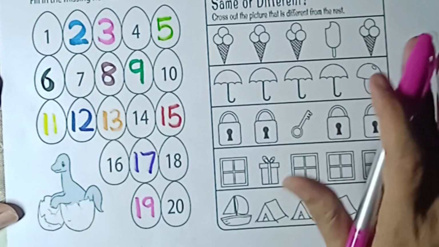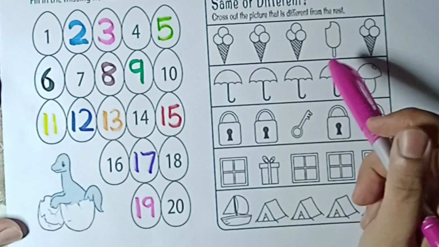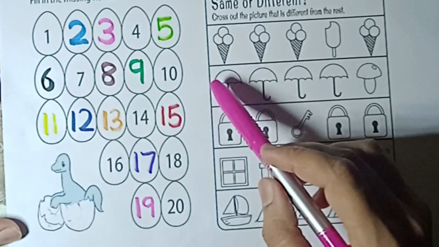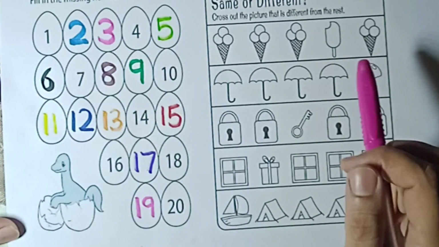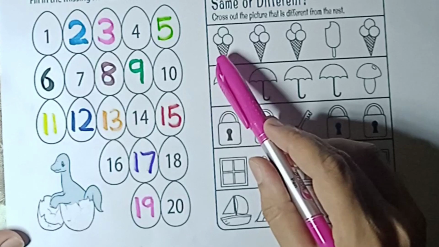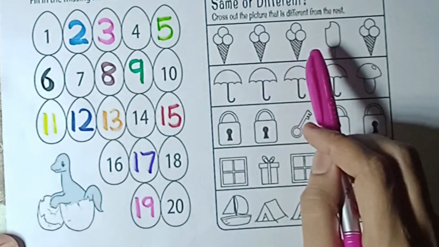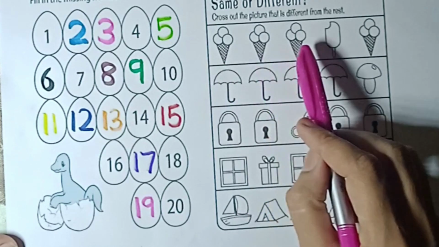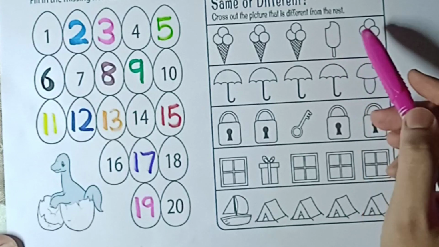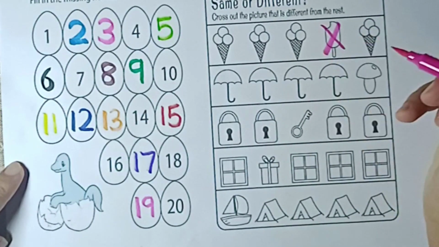Now next is the same and different concept. Cross out the picture that is different from the rest. Look at these pictures. Look at this. These are full ice cream. This one as well. These ice creams are the same and this one is different. So we need to cross out this one like this.